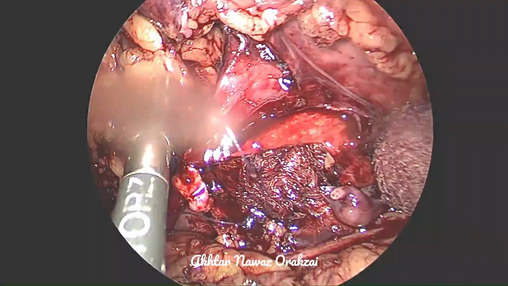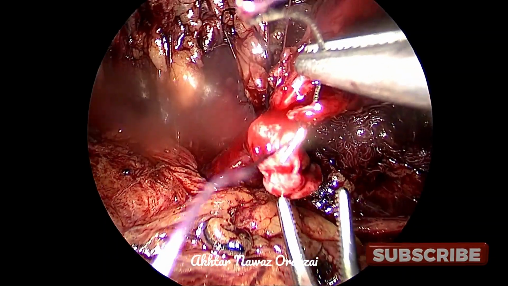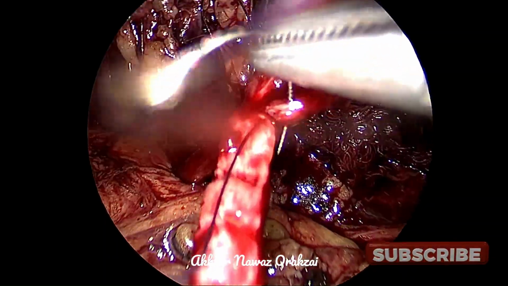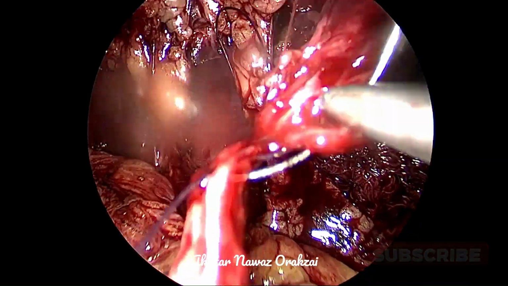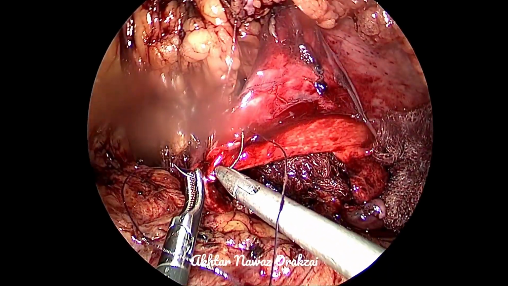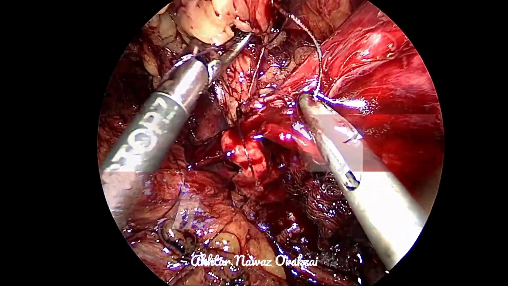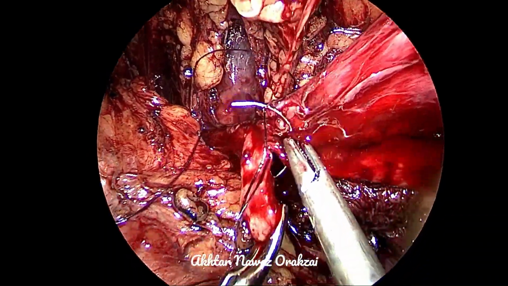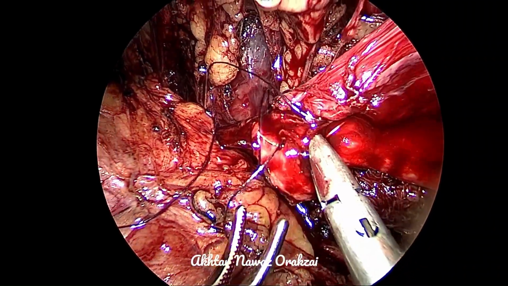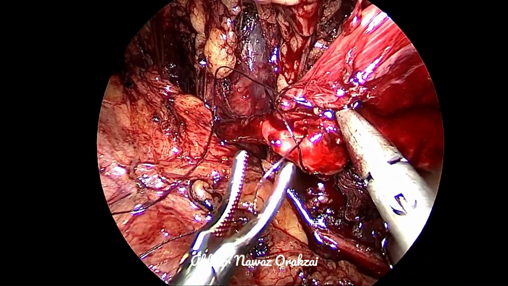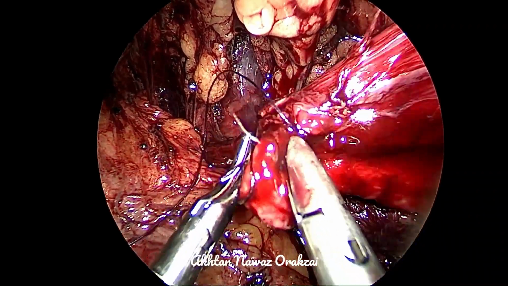So the Anderson-Hynes pyeloplasty initially was designed for the lower polar aberrant, the so-called aberrant vessels. However, it gained popularity over a period of time because it addresses the pathological segment as compared to other non-dismembered pyeloplasties, which do not address the strictured or the non-peristaltic segment. And so this form of pyeloplasty has got the best of results.